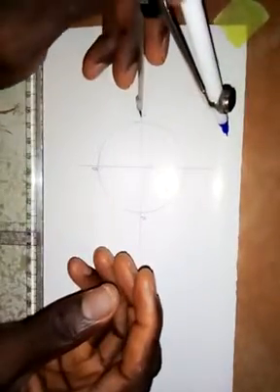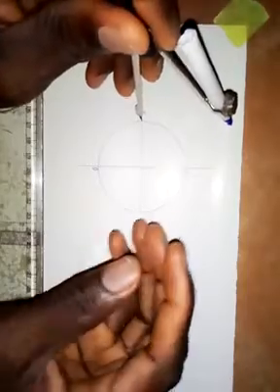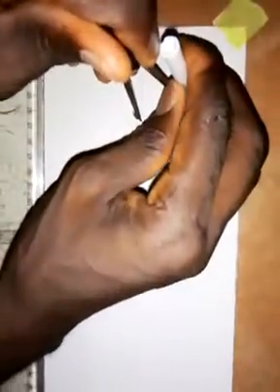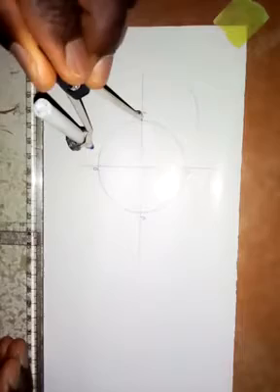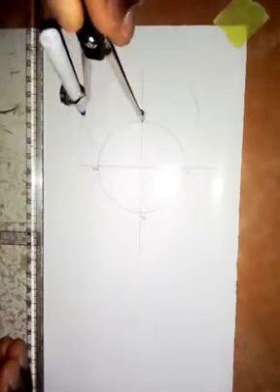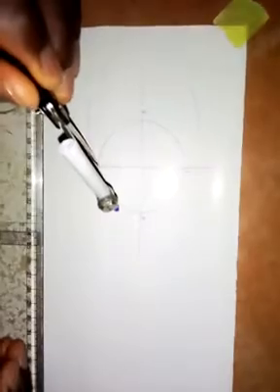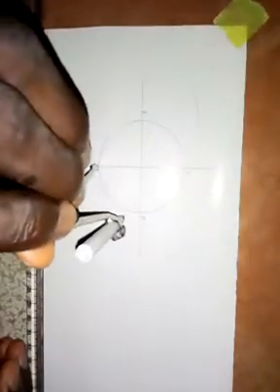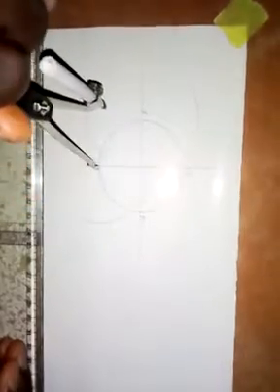So how do we do that? This is my compass. Put the compass at point A, extend to any convenient radius, and draw an arc on this side and an arc here. Then bring that same radius to point D, draw an arc here, and another arc here.